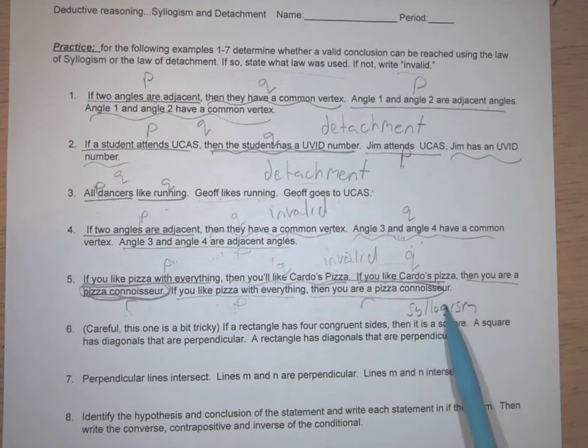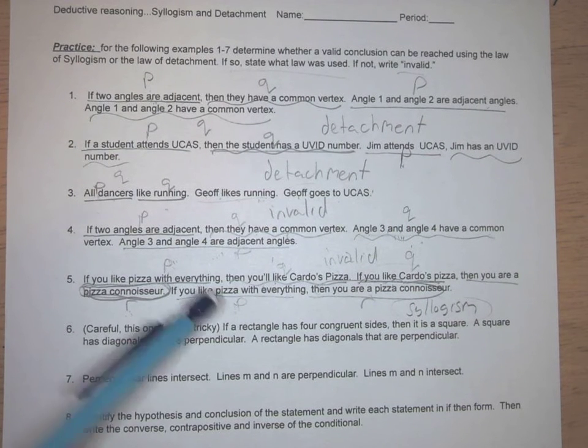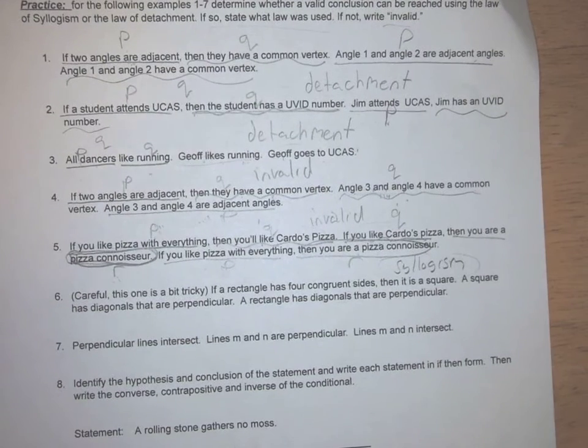So this is still valid. It's still a syllogism. You could argue that it's not a sound argument because the premise isn't true, but that's kind of a different story there. So this is a syllogism. Okay? All right, let's keep going. Okay, number 6.